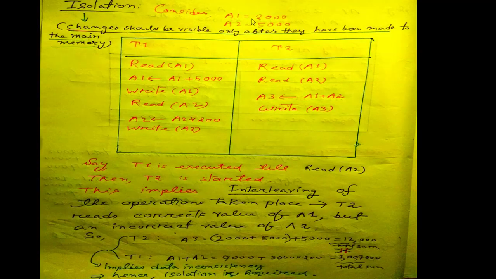This time I am considering A1 has 2000, A2 has 5000. T1, T2, these are the sequence of operations. Read A1, A1 plus 5000 assigned to A1, then write A1, then read A2, then A2 cross 200 assigned to A2, write A2.